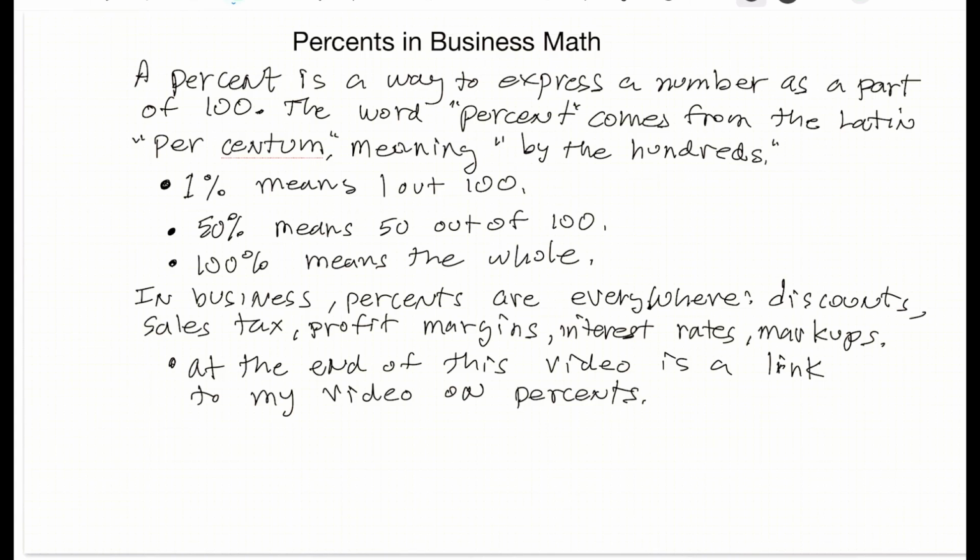Welcome to my video on percents in business math. A percent is a way to express a number as part of 100. The word percent comes from the Latin percentum, meaning by the hundreds. 1% means 1 out of 100, and 50% means 50 out of 100, so that's a half. And 100% means the whole, so that's everything. And anything above 100% is more than the whole, or it's a larger number.